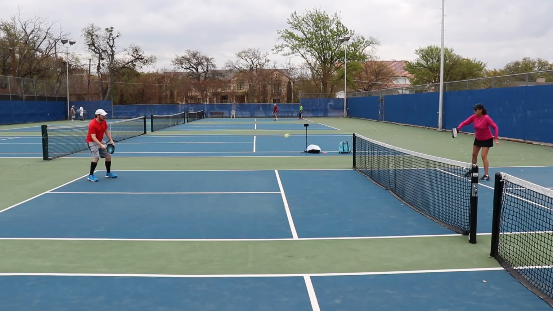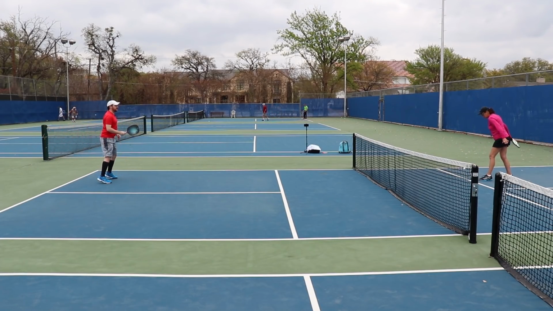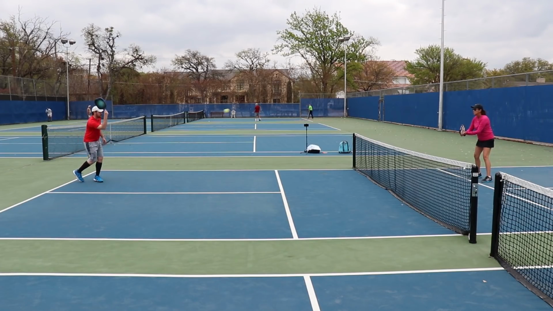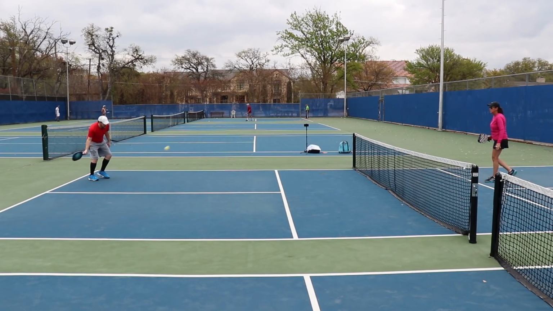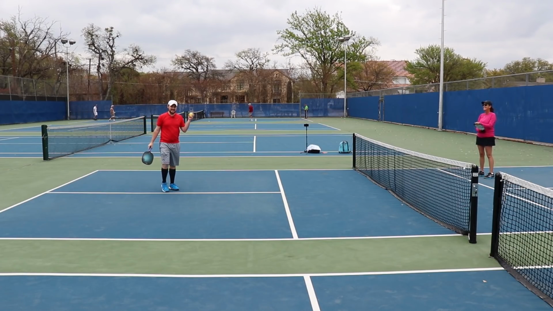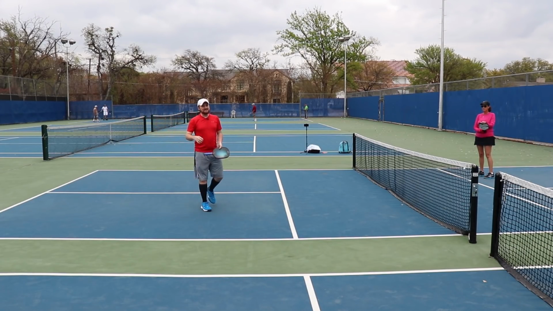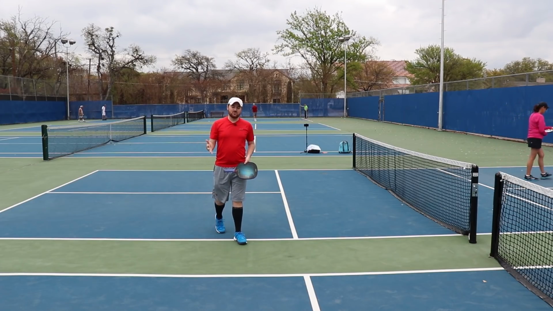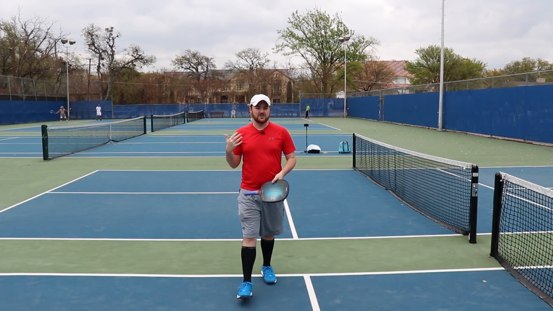Again, don't worry if it's not perfect. That's not the point. Okay? So practice that. Stop staring at the ball, basically. I know it's tempting, but it's really important to reset that footwork when you strike the ball.